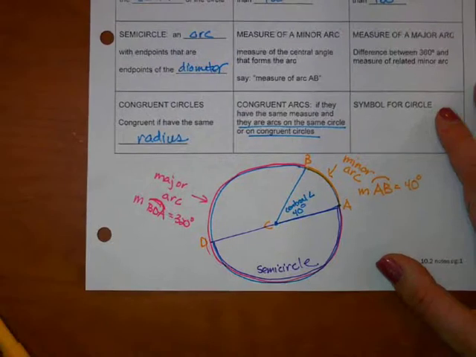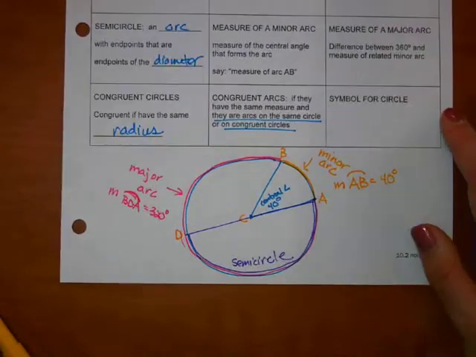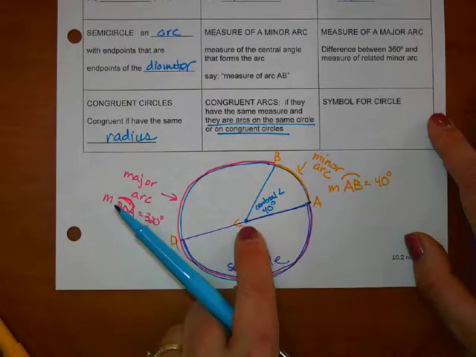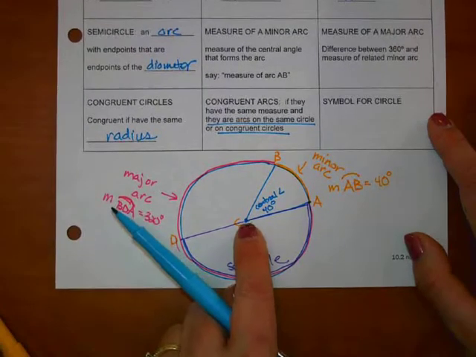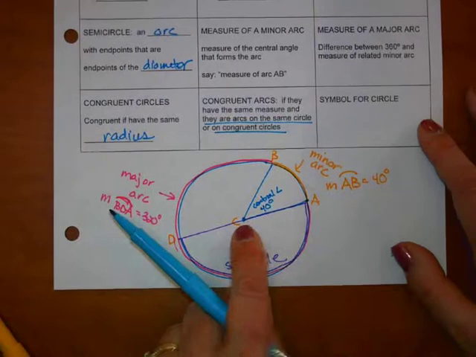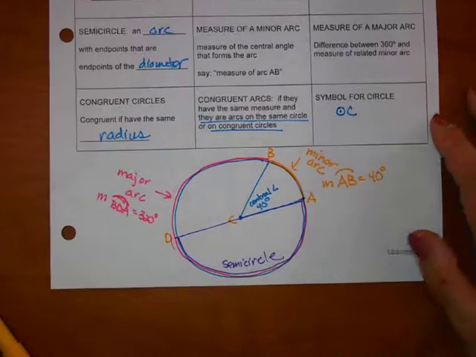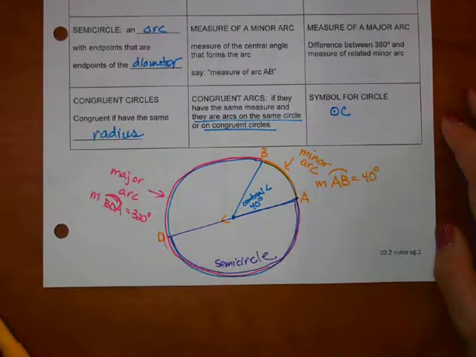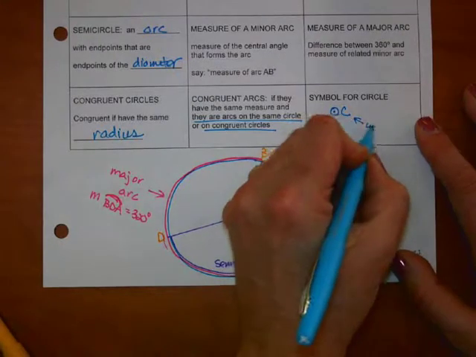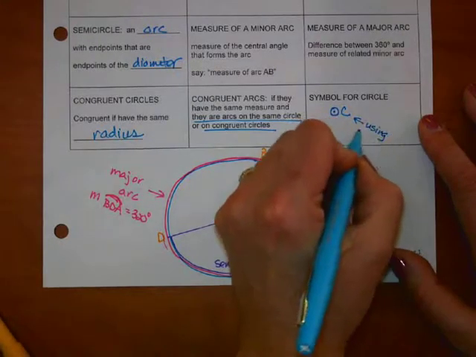Now I noticed in your homework yesterday you might have come upon the symbol for circle. Did you see it? Okay, so you always name it by its center point, which is what letter here? C. So the symbol you may see like this. That means circle C, using the center letter.